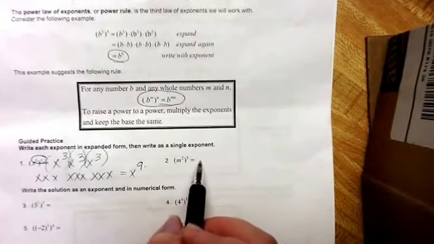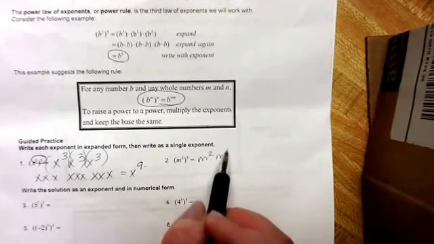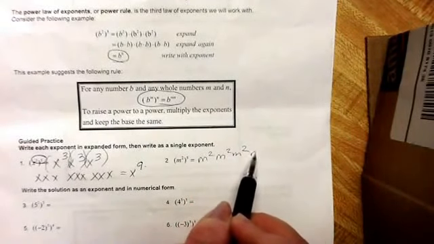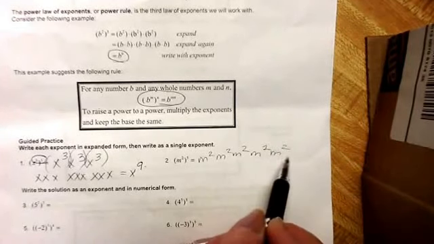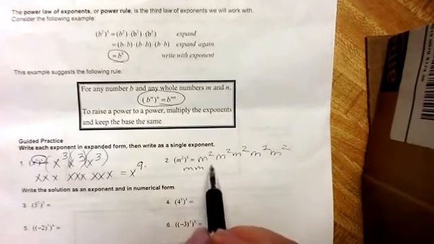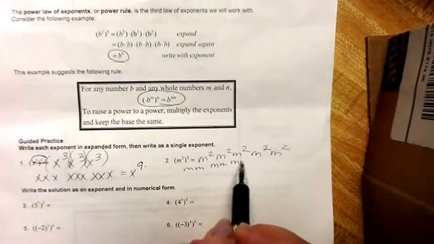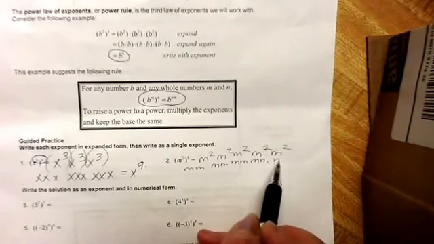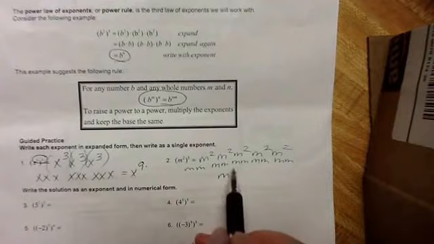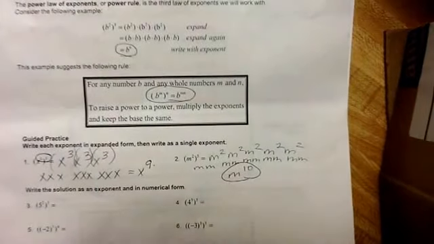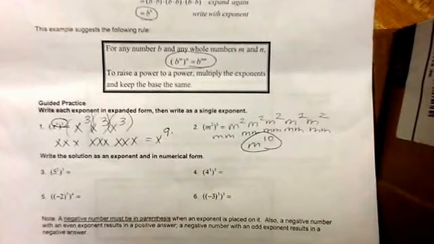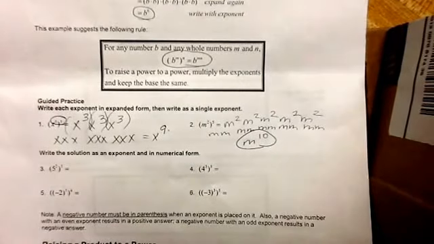So m to the second to the 5th power, that means I have 5 of these. And then if we split these up again, we're going to have 2, 4, 6, 8, 10. So we could take the shortcut and say that we have 2 times 5, which gives us m to the 10th.